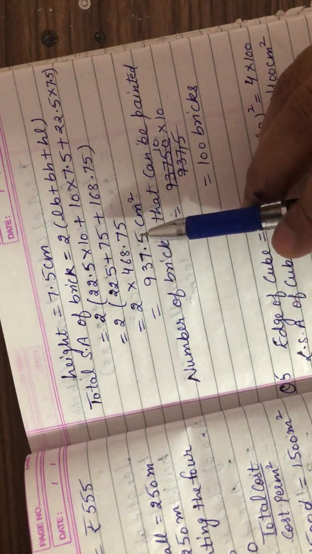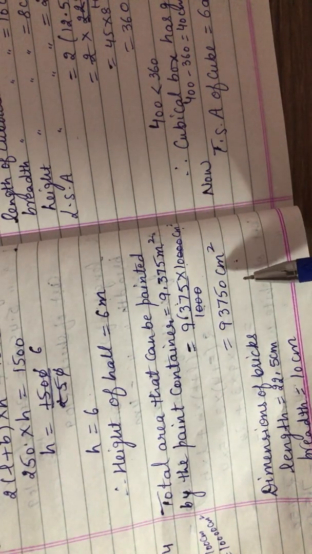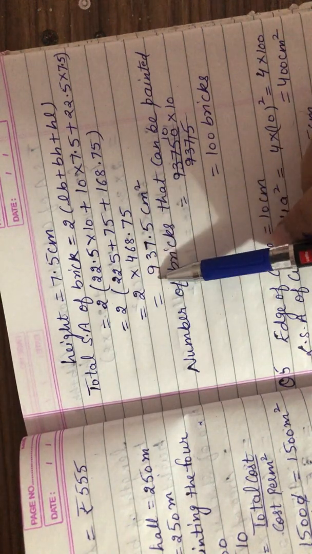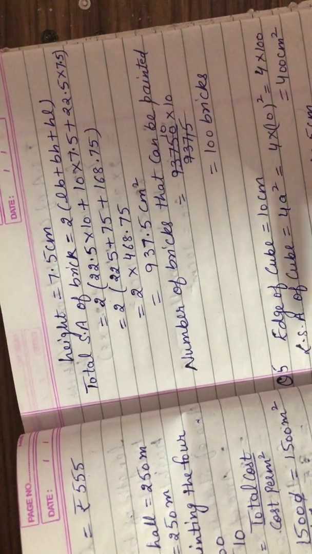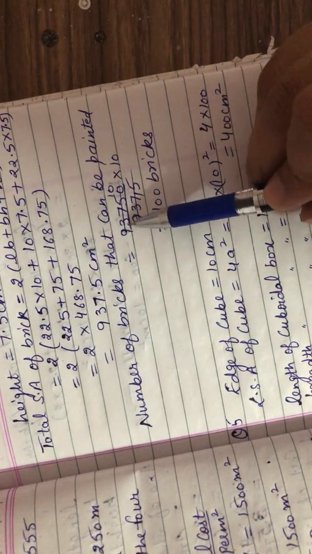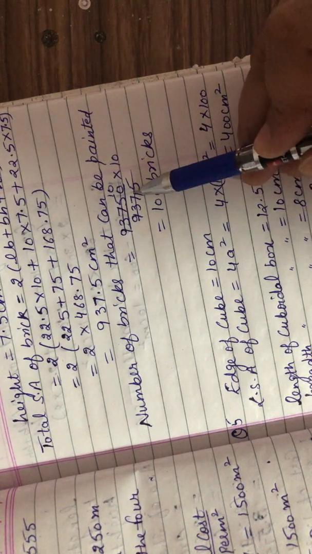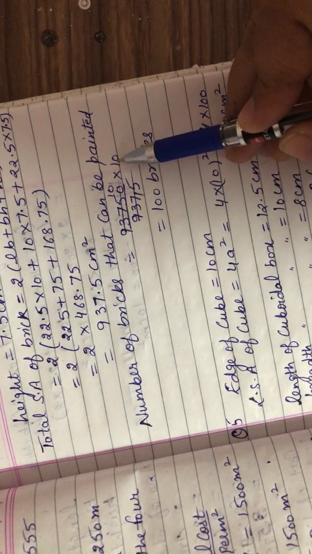Now how many bricks can we paint from this paint? In a container we have this much paint, so from this much paint, how many bricks of this area can we paint? One brick has this area. So the number of bricks that can be painted is the total area that can be painted divided by the area of one brick. After removing the decimal, we get 10 in the numerator.